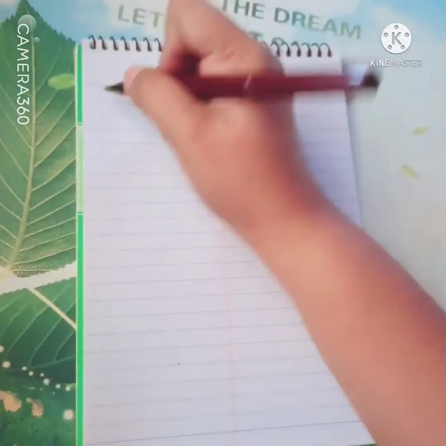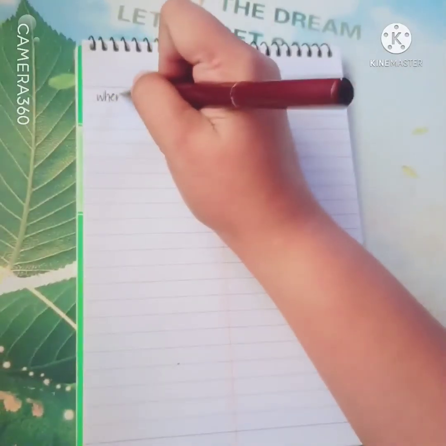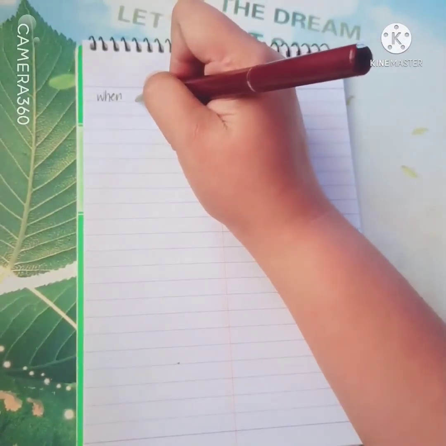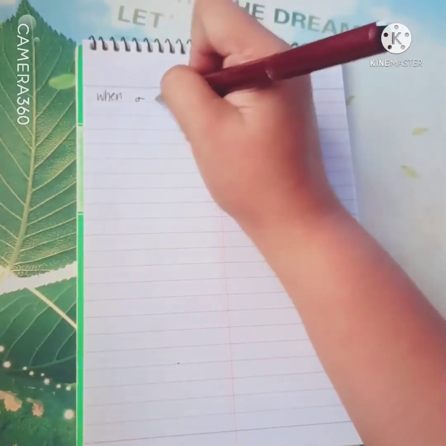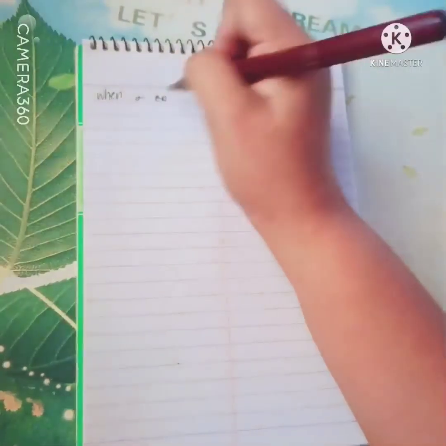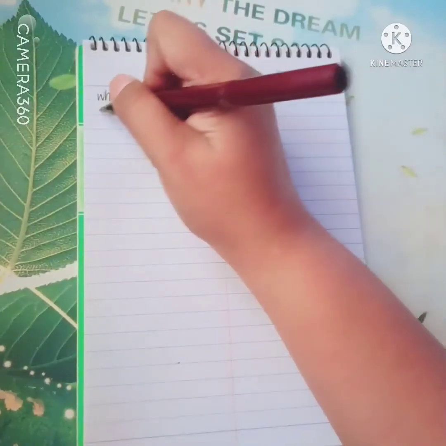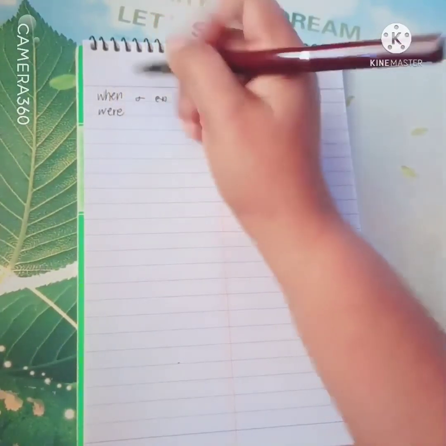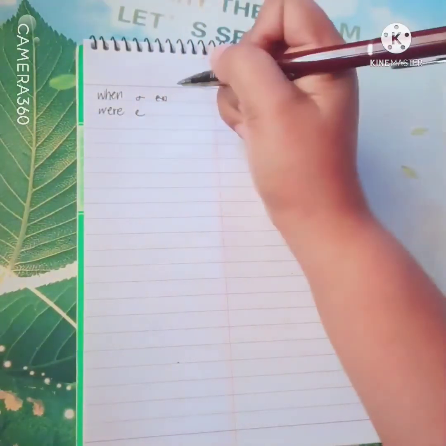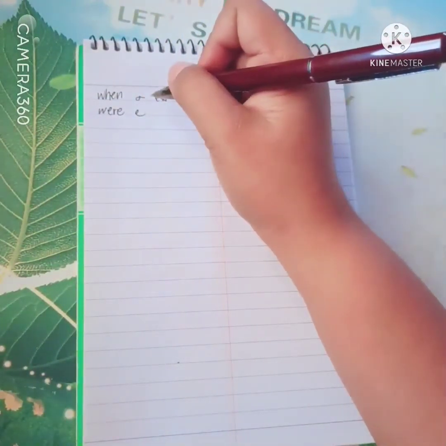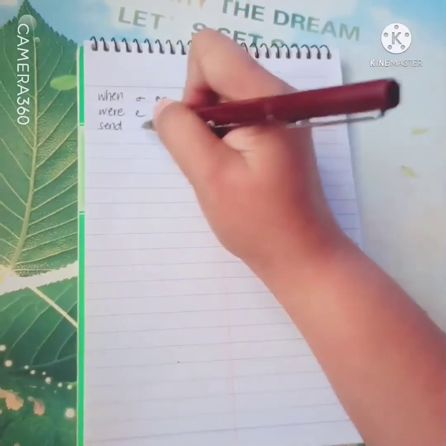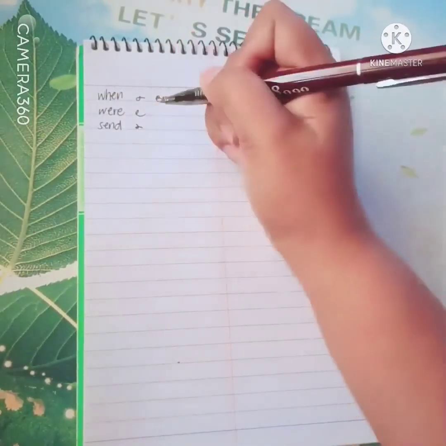Brief forms. When: we just use E and then N. Were: just put E and then R. Send: we just use S-E-N.